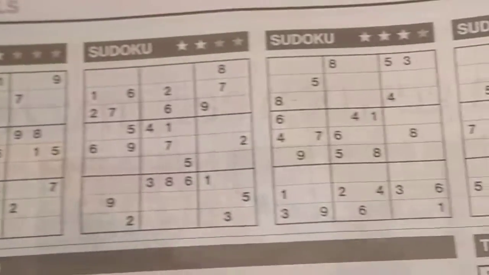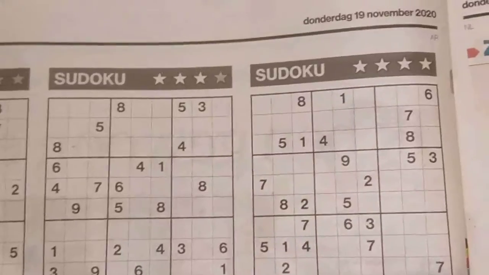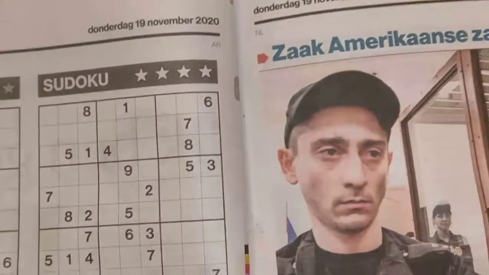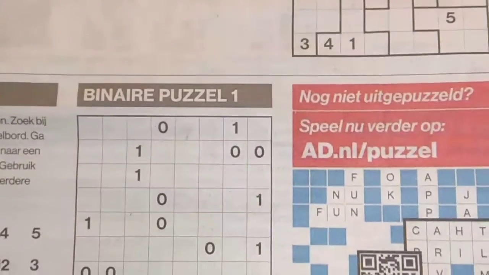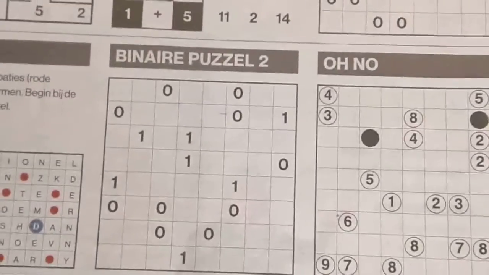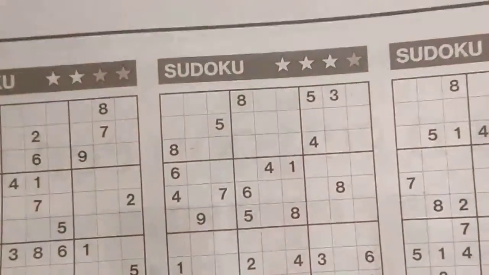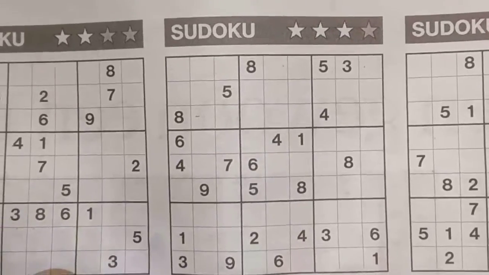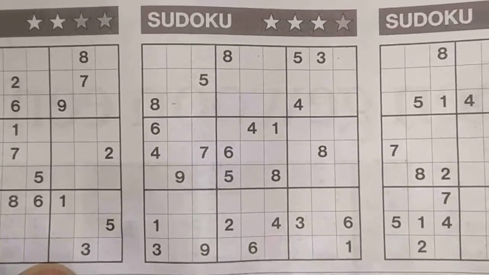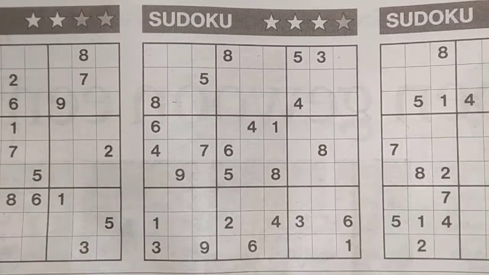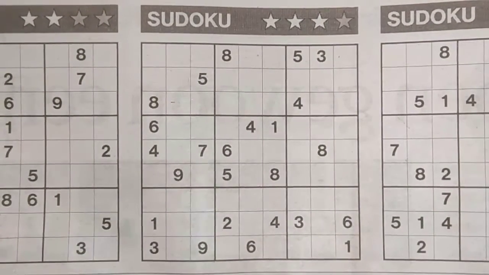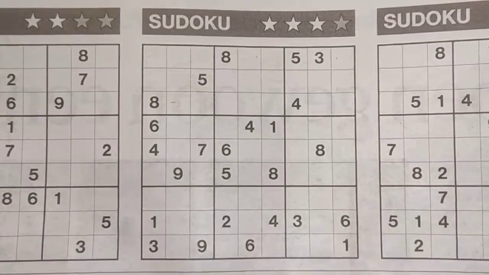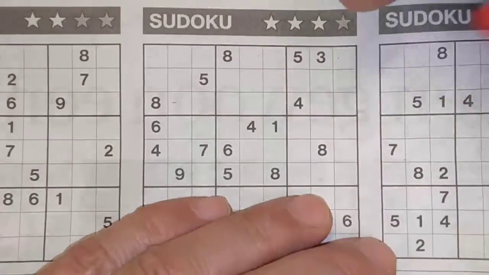Sudoku with 1 star, Sudoku with 2 stars, Sudoku with 3 stars, Sudoku with 4 stars, 1 tectonic, the second tectonic, binary number 1 and a binary number 2. Total of 8 extra Sudokus. I won't do them all, only 4 of them I will solve. The 3 stars, the 4 stars, 1 tectonic and 1 binary I will do.